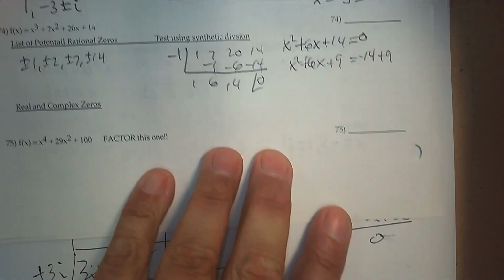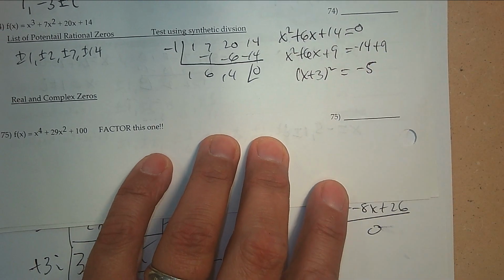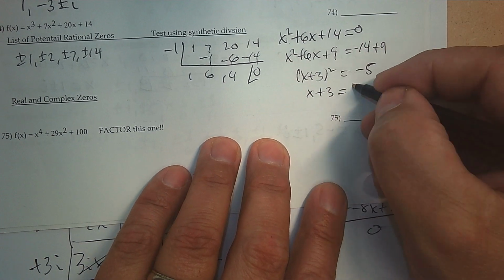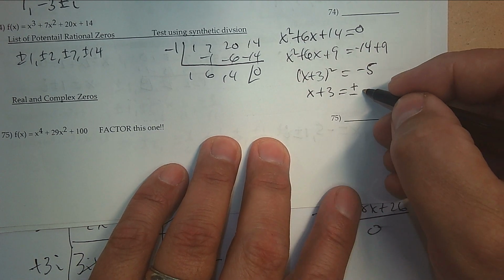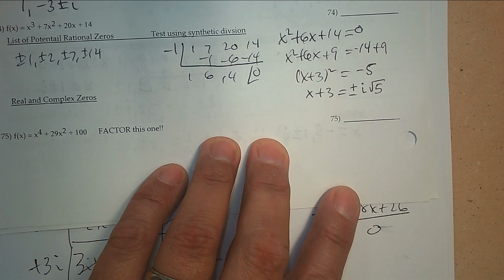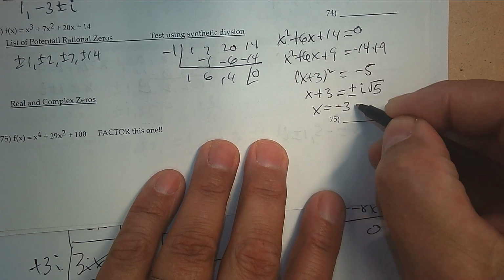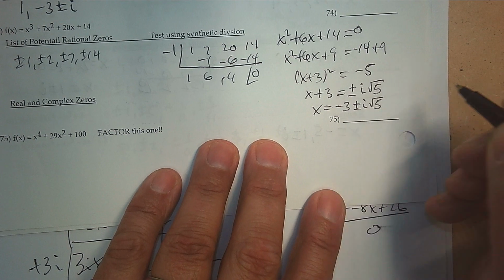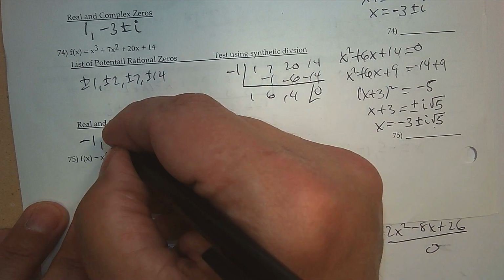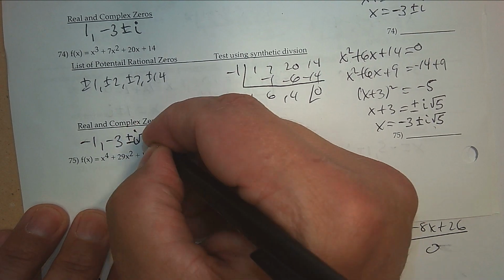So on the left side, I have x plus 3 squared. This is negative 5. So when I solve a quadratic, you take the square root of a negative number, it's plus or minus, it's imaginary, and then the square root of 5, well, I don't know it. So we just write it as the square root of 5. So the last step is to subtract 3, and then I have my zeros. So the zeros in this case are negative 1, and then negative 3 plus or minus i root 5. There's the i root 5.